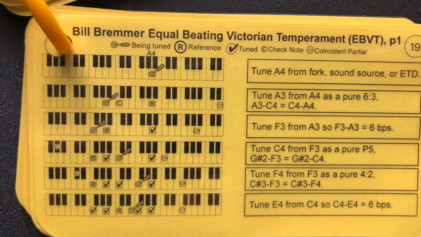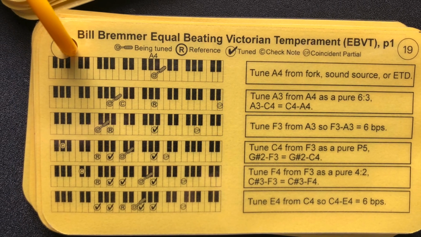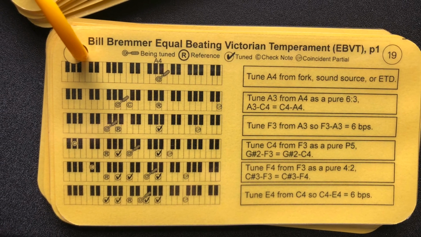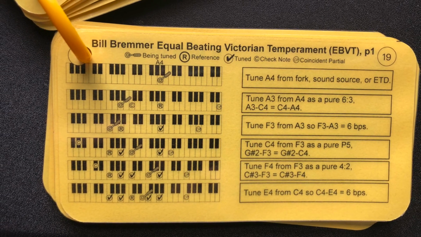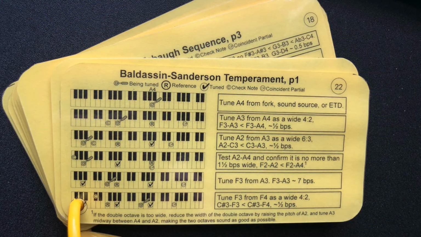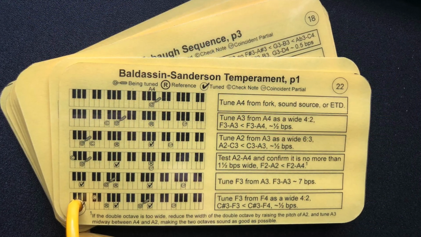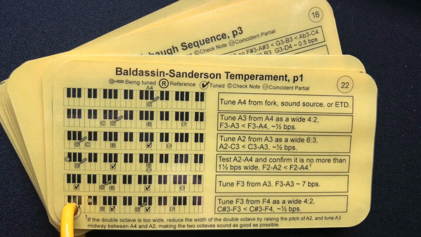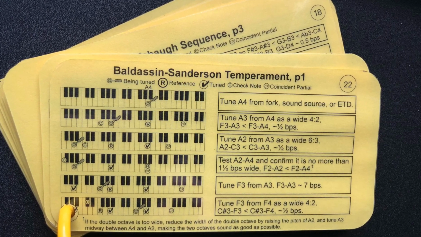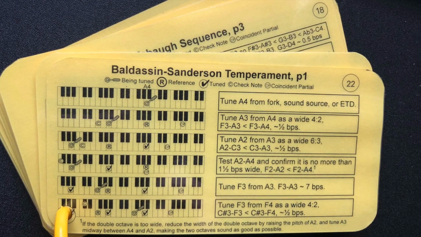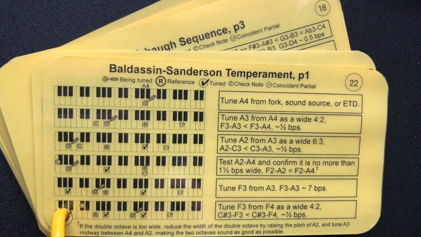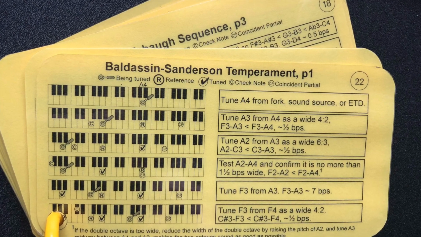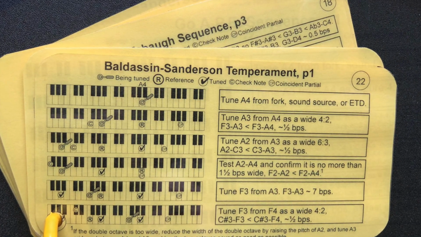The next sequence is the Bremer equal beating Victorian temperament. This is easy to do because a lot of pure instructions are given, but it requires a lot of retuning. It's not as efficient. The Sanderson temperament has instructions for a half beat per second perfect fourth and 1.5 beats per second octaves. This is hard to set for some people. It's not as precise, as I mentioned before, because of these slow beat rates. It has a very nice discussion on how to set the skeleton, and it also uses more beat speed windows, which can be very precise.